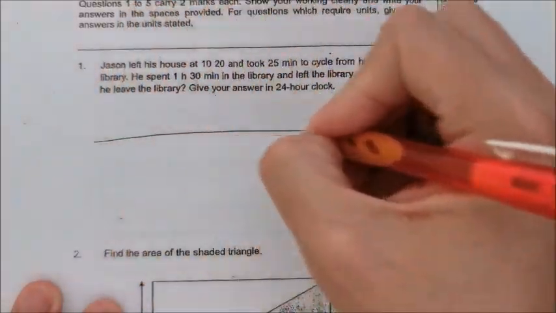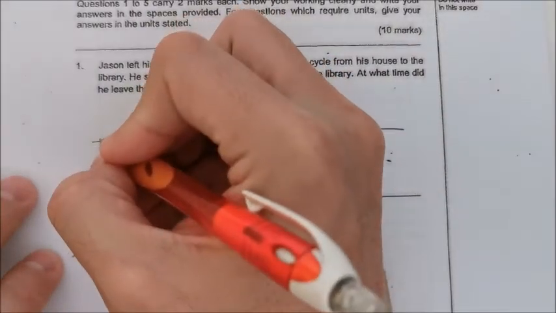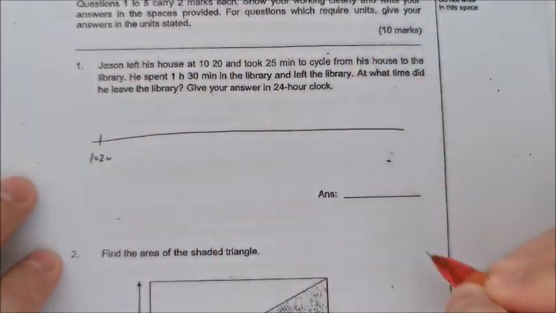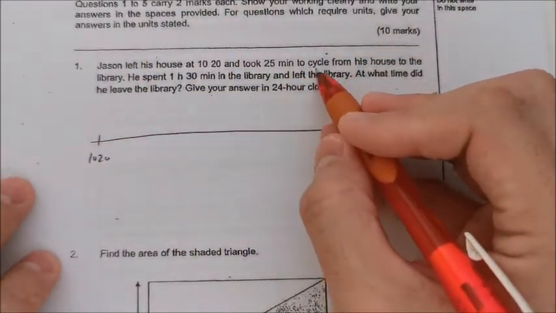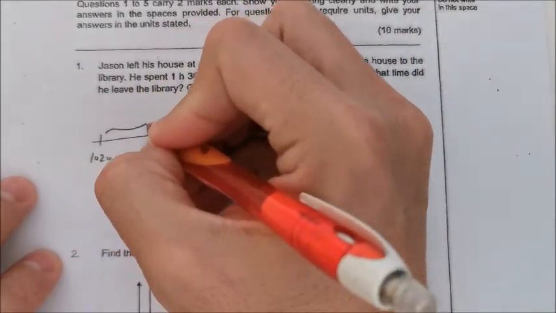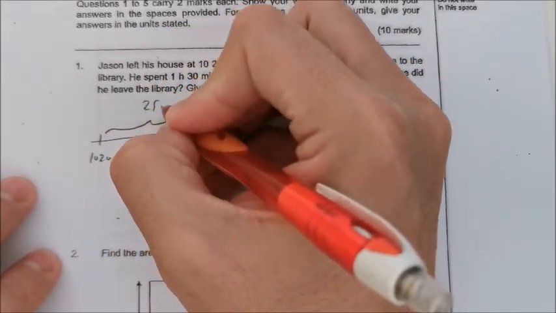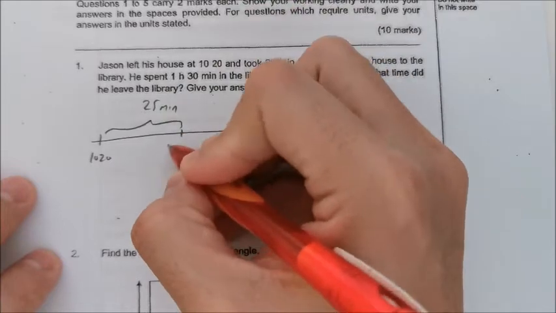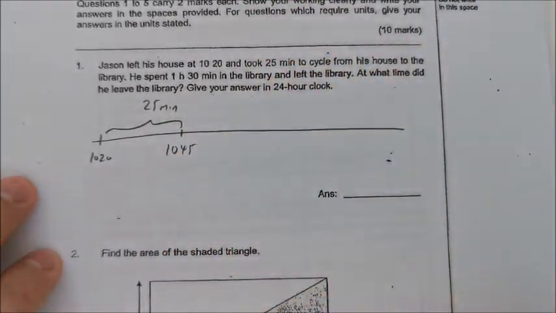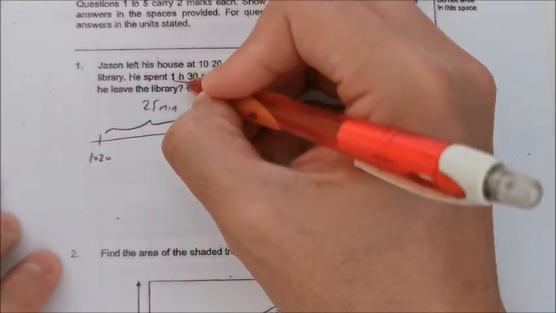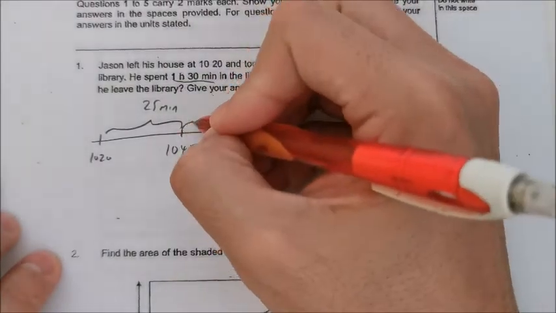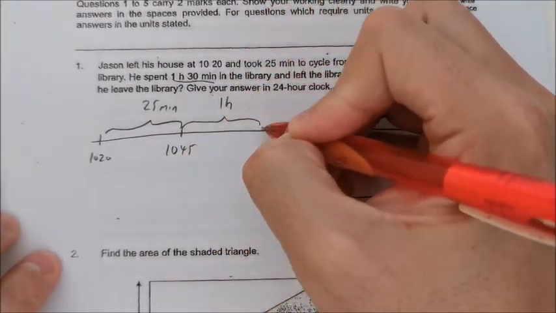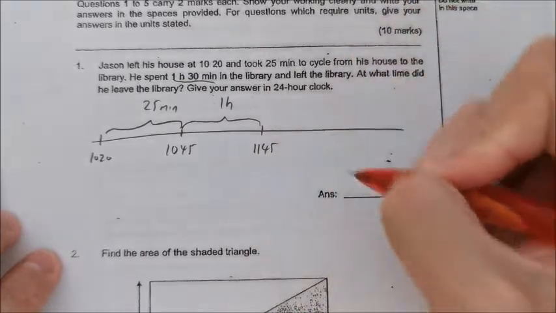Guys, for this question, we have to use a timeline. So he started at 10:20. Okay, he took 25 minutes to cycle from his house to the library. So you add 25 minutes. So the time now should be 10:45, right? Then you have to add another 1 hour and 30 minutes. So maybe we add 1 hour first. So it will be 11:45.